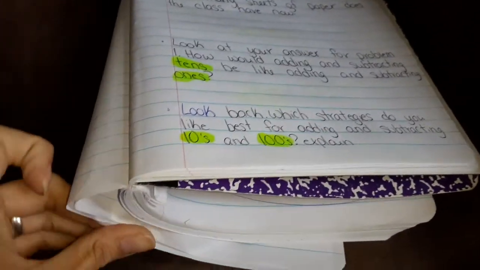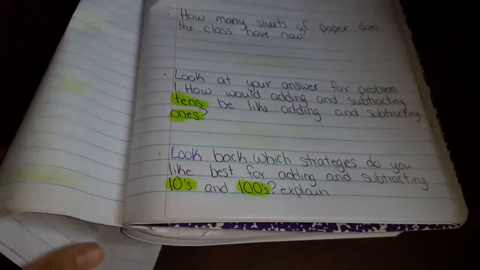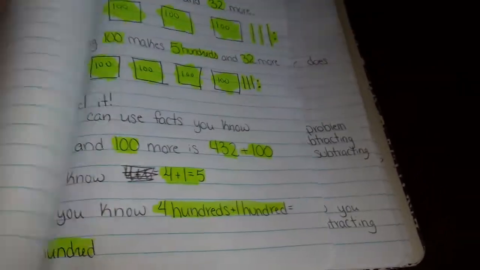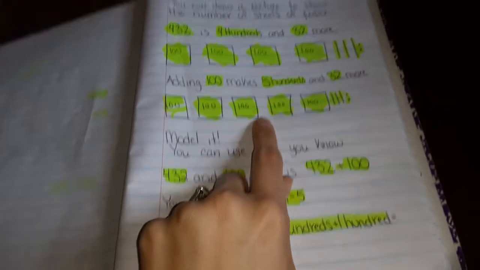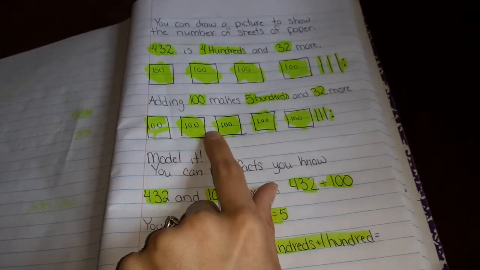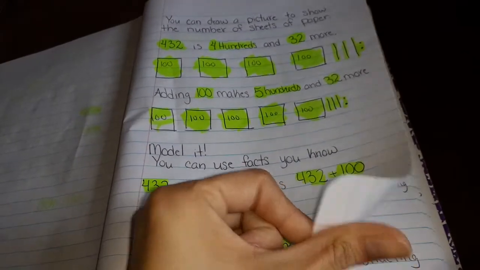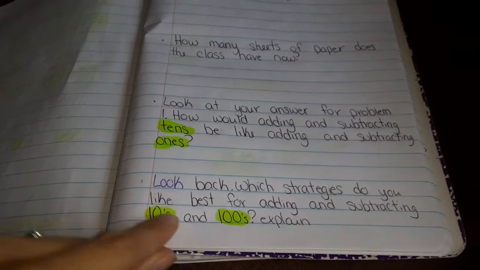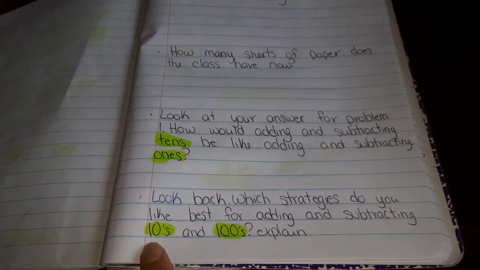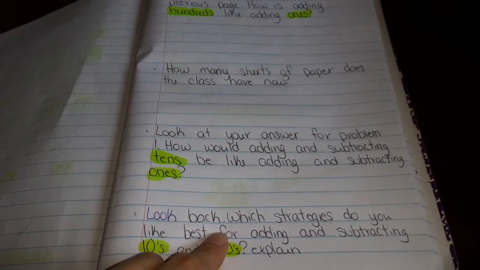Explain. So out of the strategies that I showed you, which were like these, the 100 number blocks, or just basic adding, which one of those did you like the best for adding and subtracting tens and 100s?